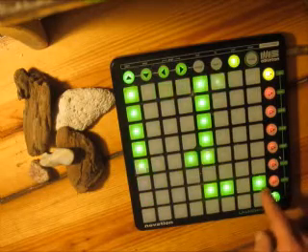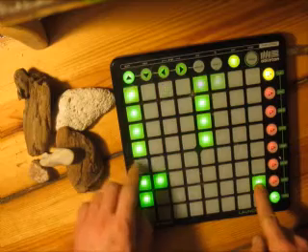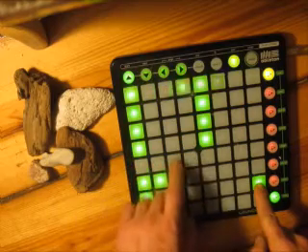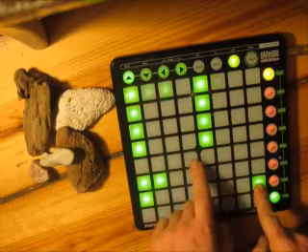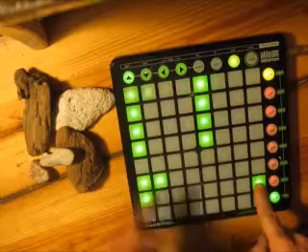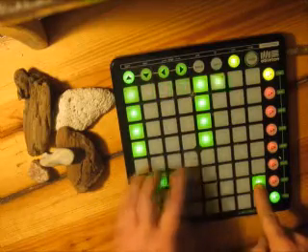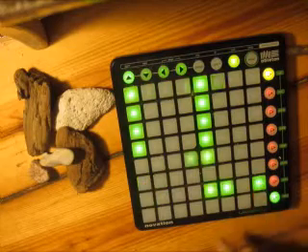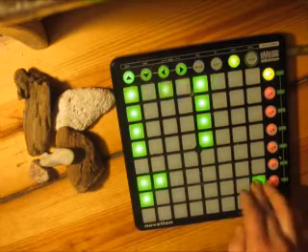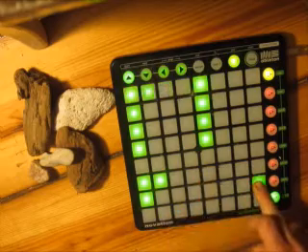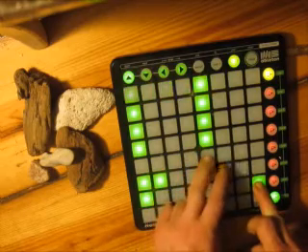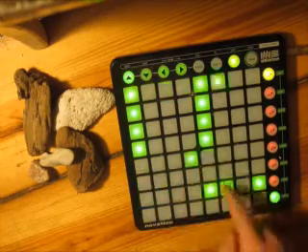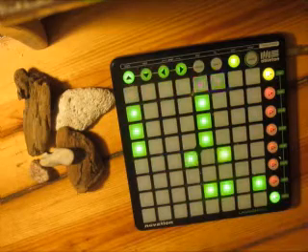Okay, yeah, you have 8, 16, 32s, you have here 8 triplet and 16 triplet. These are the 5 speeds you have available. And you also can copy and paste here in a simple way. You just hold this, press one part, press another part, and it's copied.